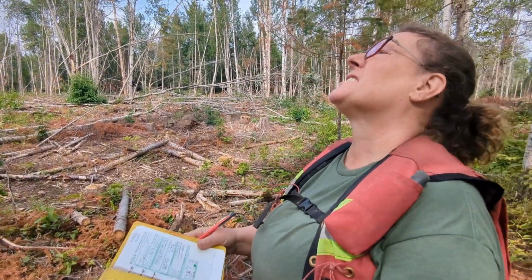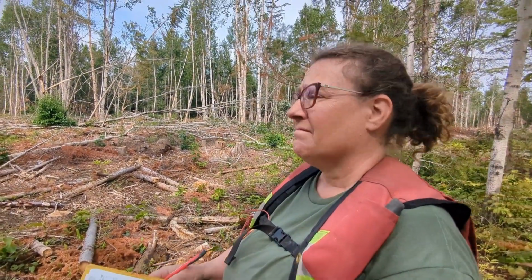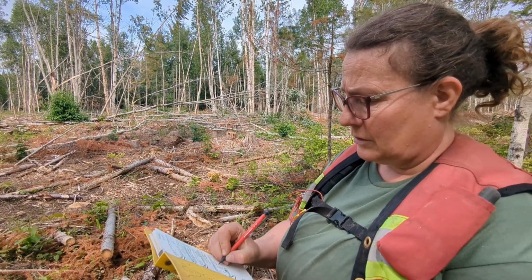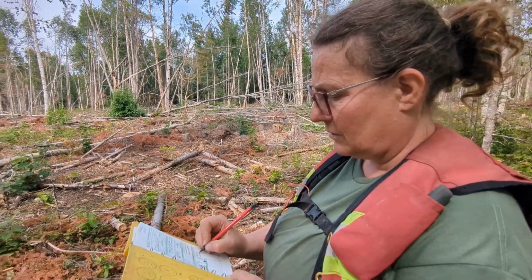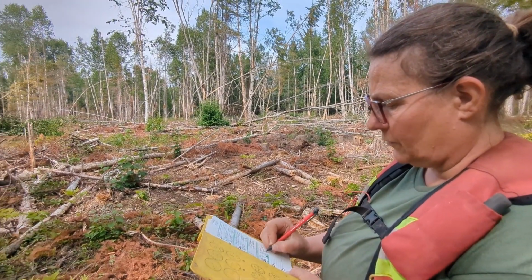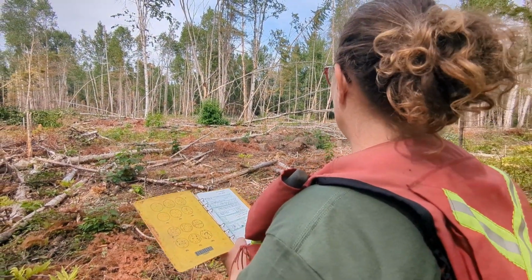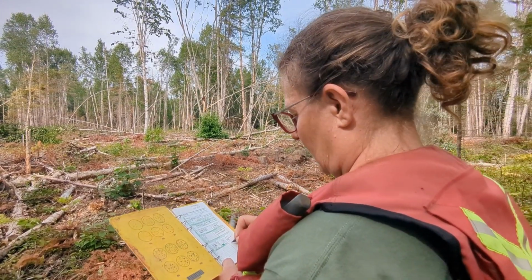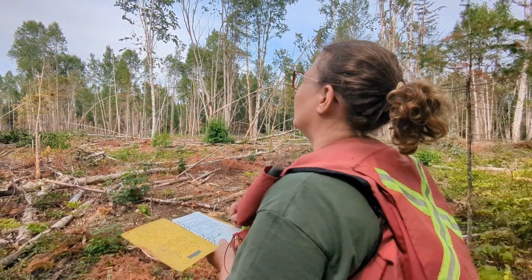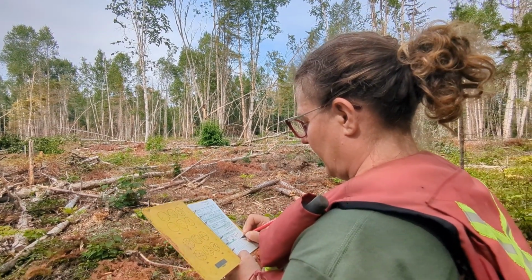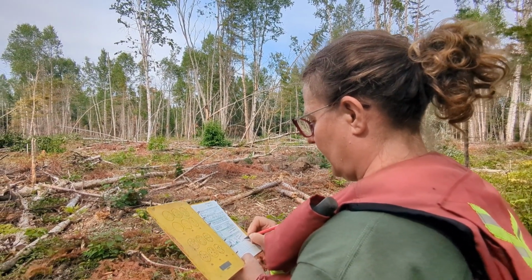Okay, layer conditions. Mature, deciduous, overstory. And it's a combination of, I'd say, aspen, then cottonwood, then birch.